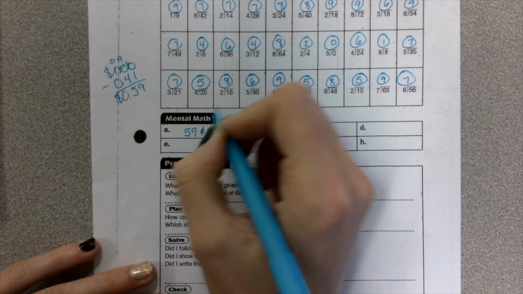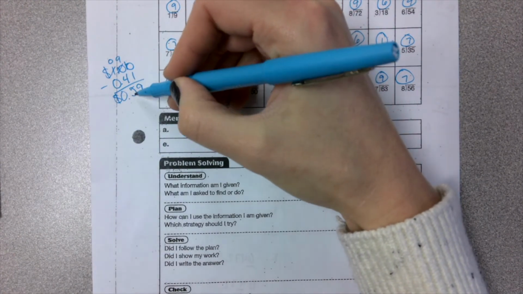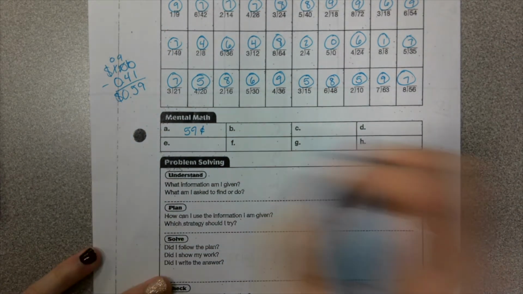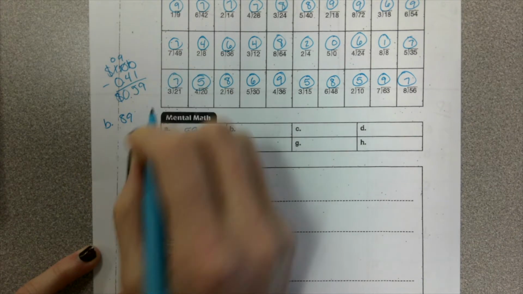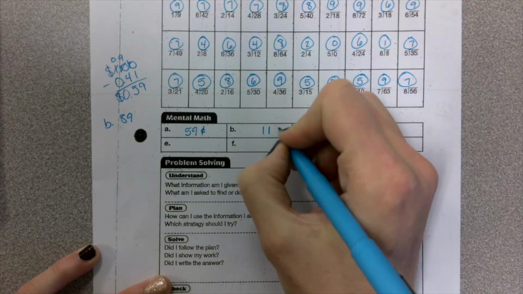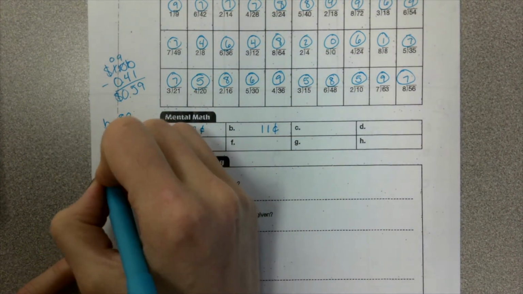Now remember our shortcut way of doing this. 1 plus 9 is 10. 4 plus 5 is 9, so that would get us 59 cents. B, change back from 89 cents. 9 plus 1 is 10. 8 plus 1 is 9, so you get 11 cents.